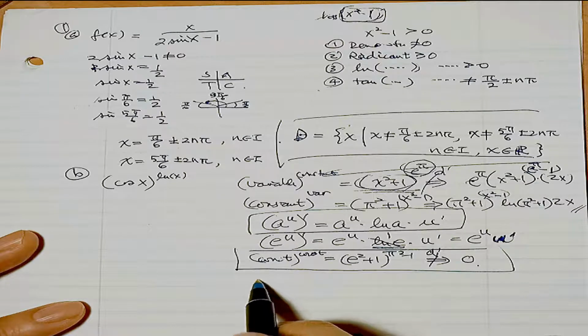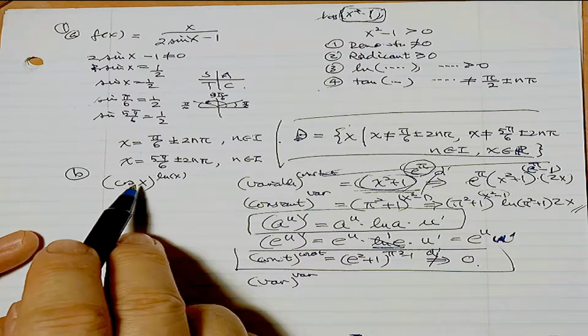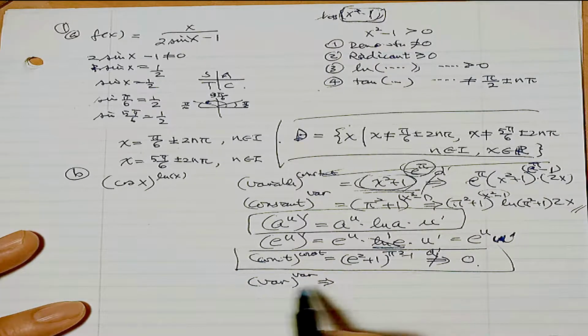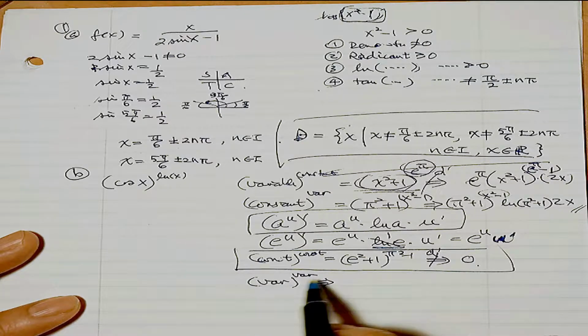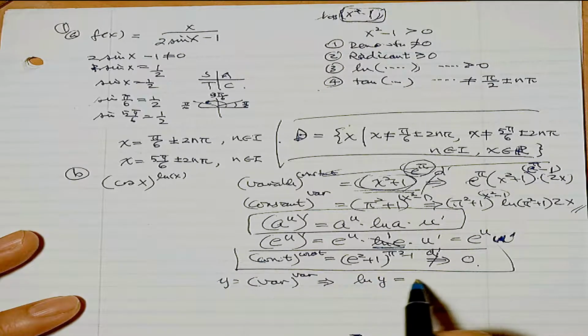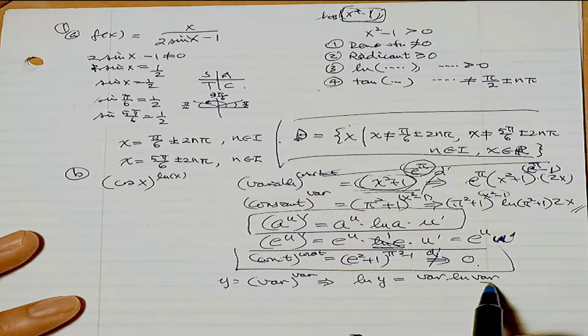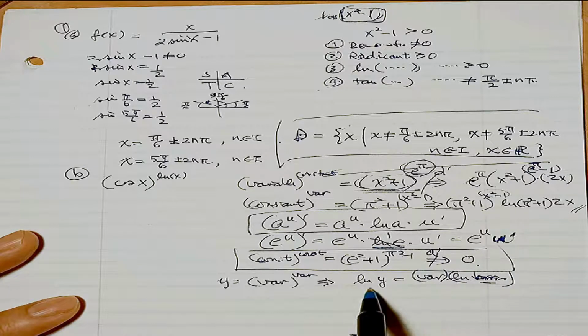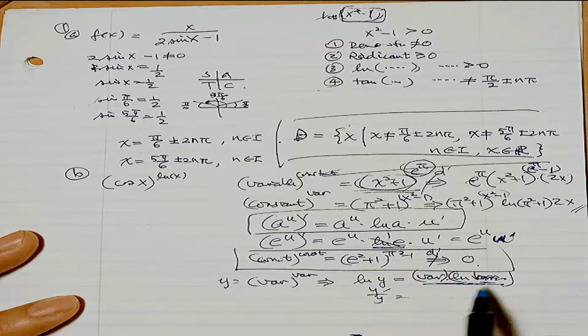Now the last one is a variable to a variable, which is our case here. Now that says you should take the ln of both sides first to bring down the exponents. Okay, so for example, you have that, then you do ln y equals the exponent times ln of the base. Okay, this is the base, which is a variable. And then you have product rule now, and then do y prime over y equals the product rule on this, which is derivative of the first times second plus derivative of second times first. So that's what you do.